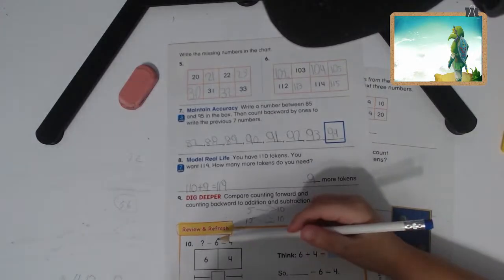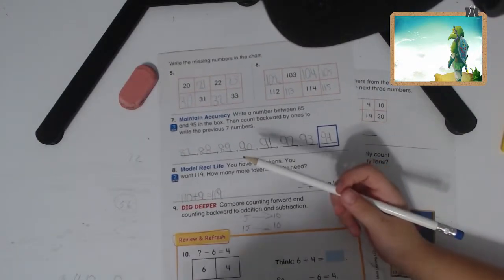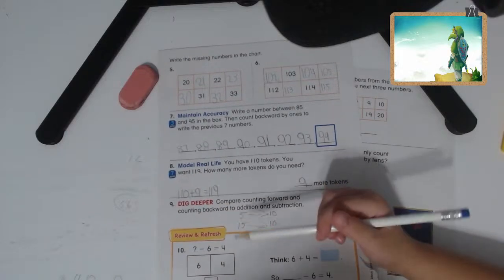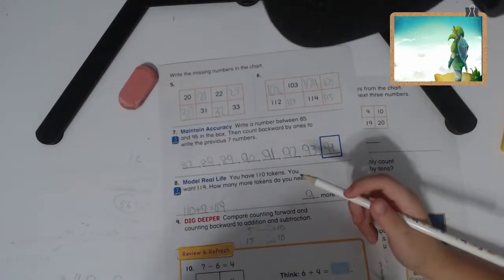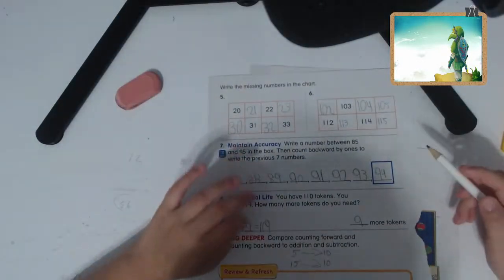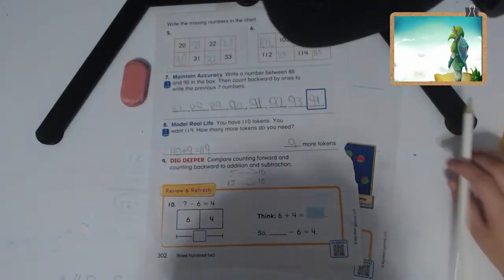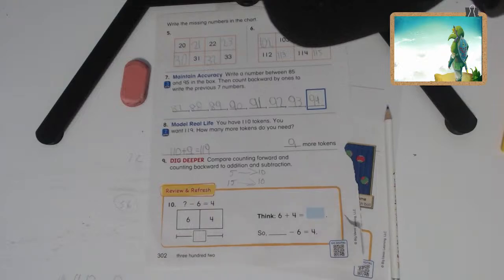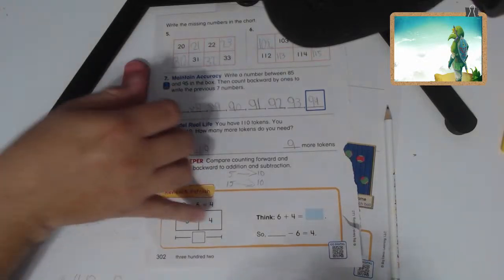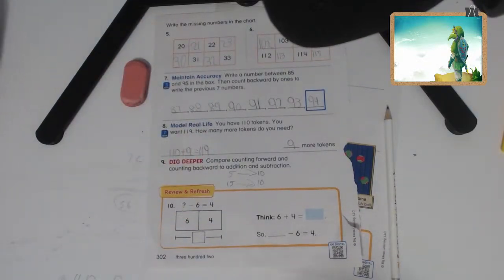Dale, finish this. So blank minus 6 equals 4. So what you would do is get a card. What's this whole thing called? They're called part, part, whole. Okay. So these are the two parts. What do you do with these two parts? You subtract them? Why would you subtract them?